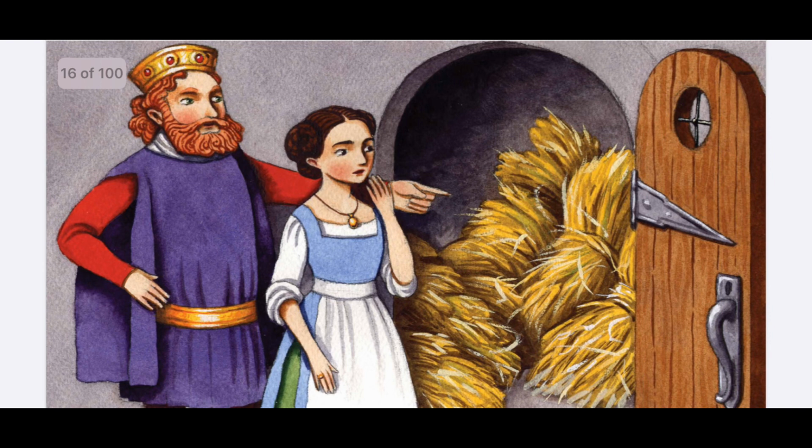What does the daughter promise the little man each night that he spins gold for her? She promised him 3 things. What are those 3 things? You can pause the story and go back and re-listen anytime.